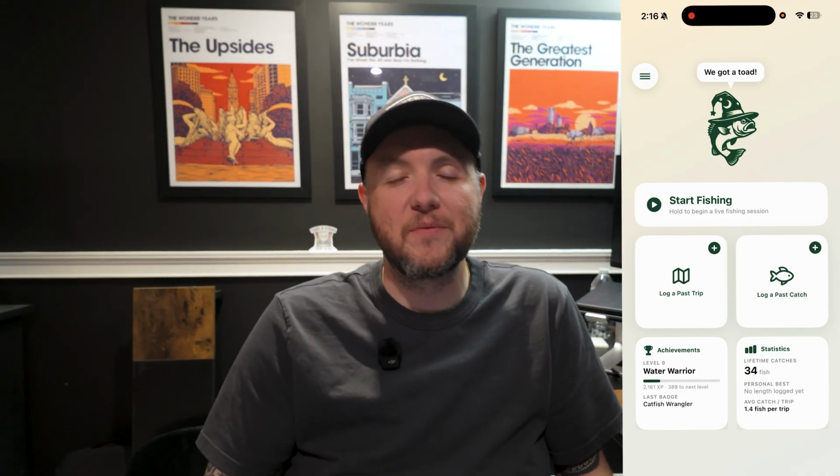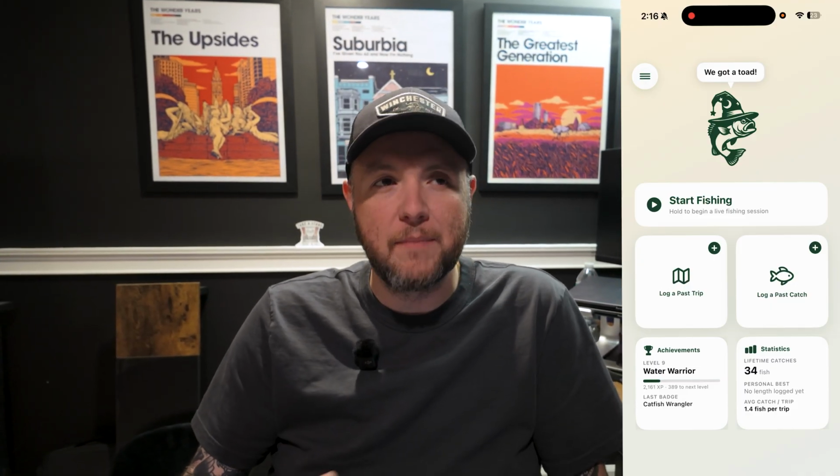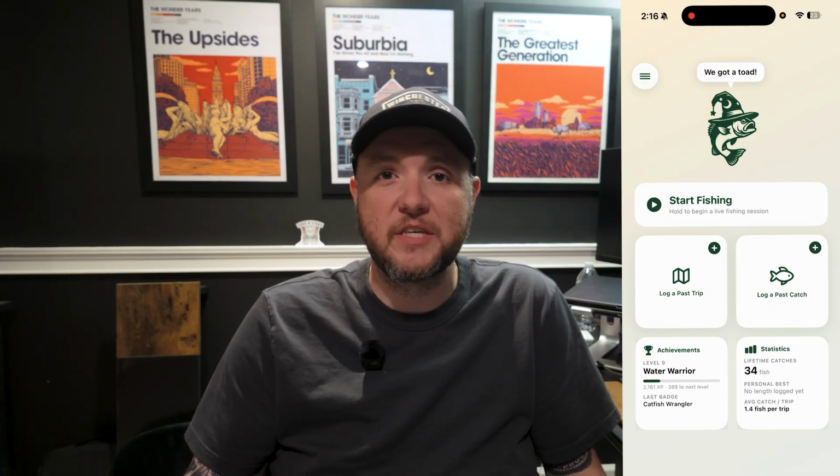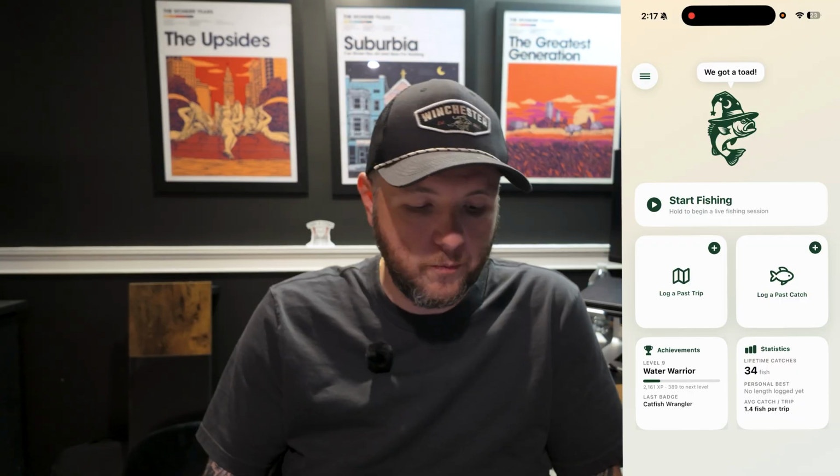So something to think about: the more you use this app, the more you add data to it, the better your statistics are going to be, and the more you're going to be able to get from your statistics. And the higher level you become on the app too. So there's a whole achievement system. But it's super simple to log a trip. I want to do a whole bunch of different videos showing you how to use the app, but for this video I just want to give you an overview. So this is the home page where you can log past trips, or past catches, and so forth.